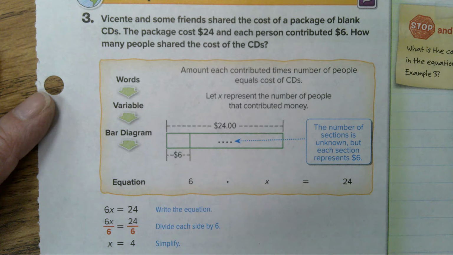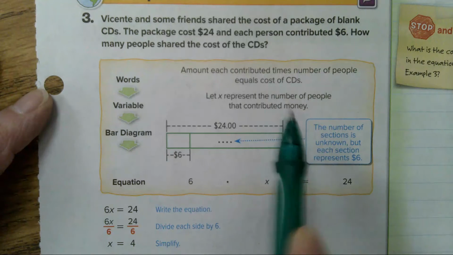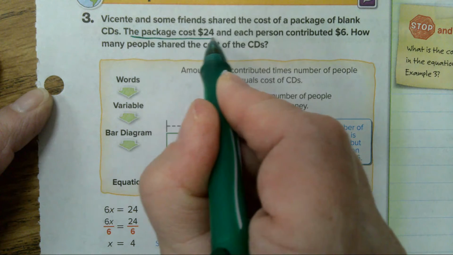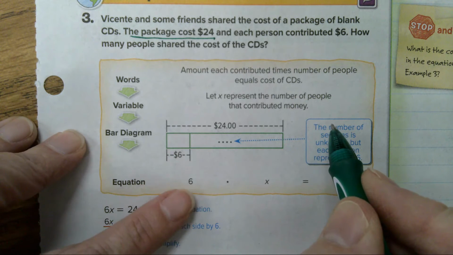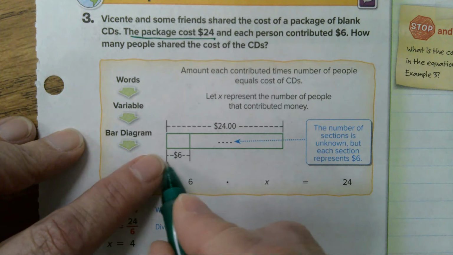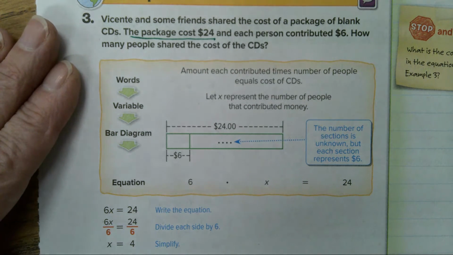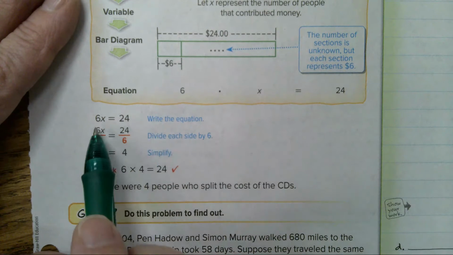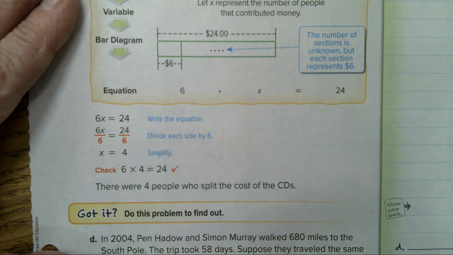Then we have this bar diagram drawn. The whole amount is the total cost. It's 24. Okay, the package cost is 24, so that's why that's the full 24. Each person contributed $6. So we know that each person is $6, but we don't know how many of them there are. So your equation is 6 times X equals 24. All right? So that's what they have. 6X equals 24. Divide by 6, divide by 6, X equals 4.